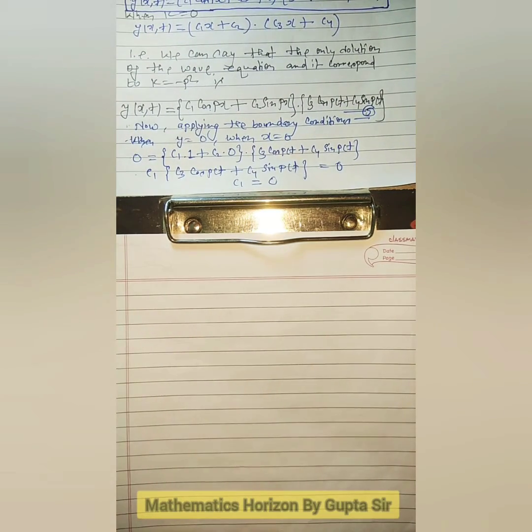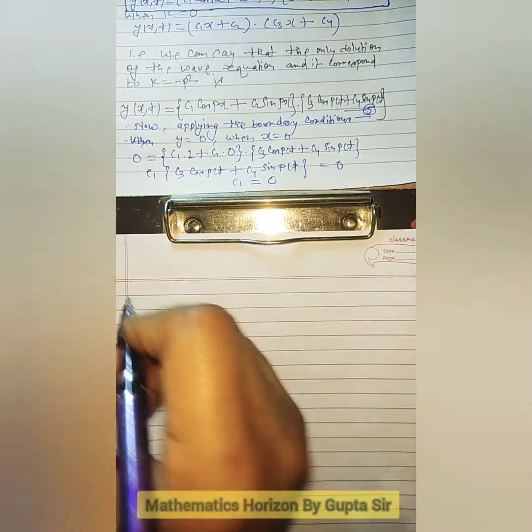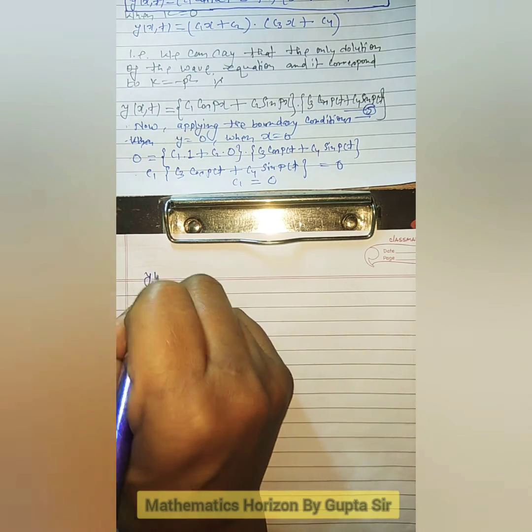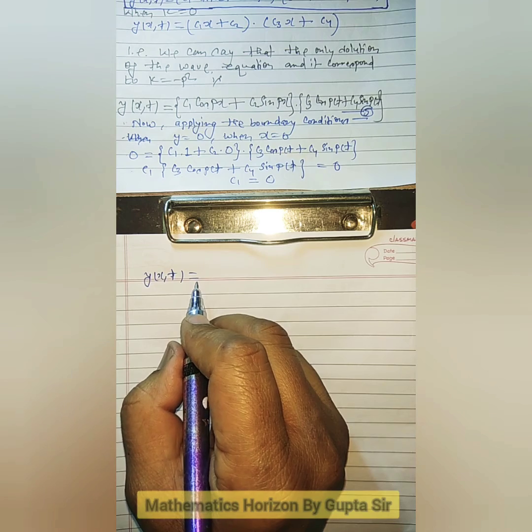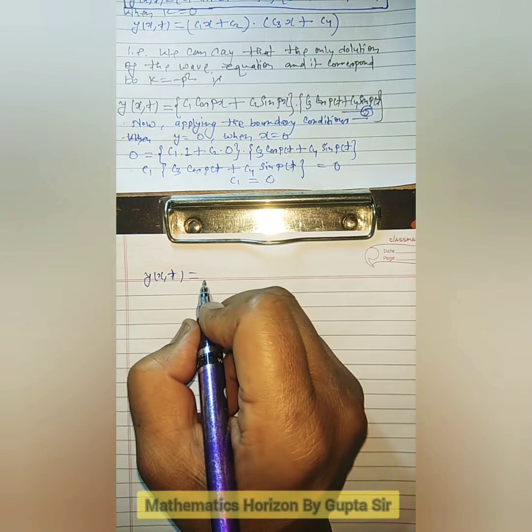Now we put this constant C1 in equation number 5. What do we get here? y, which is a function of x and t, and we put C1 equal to 0.